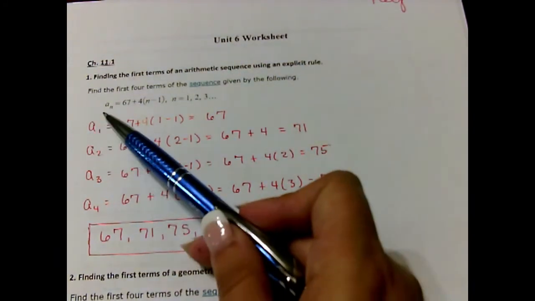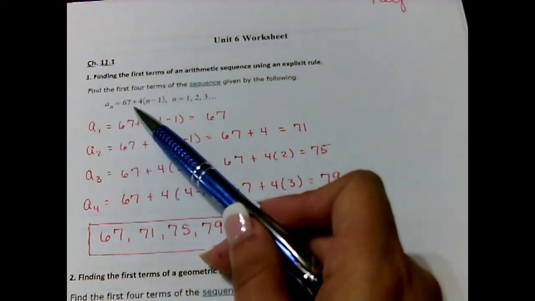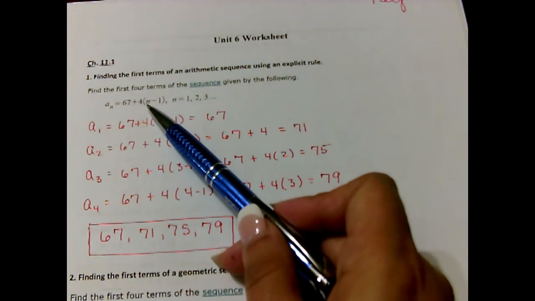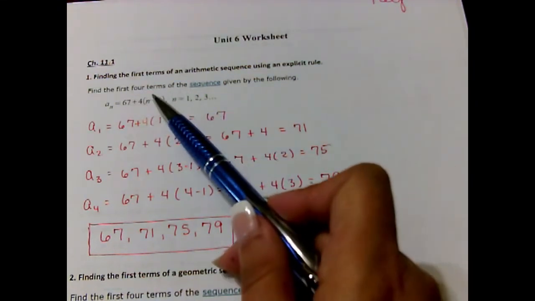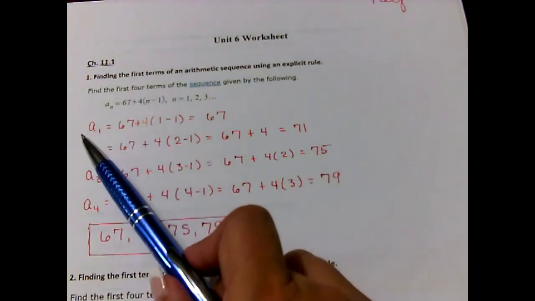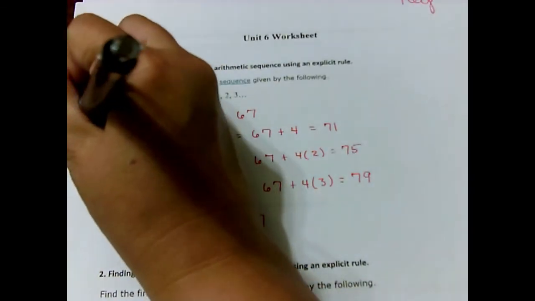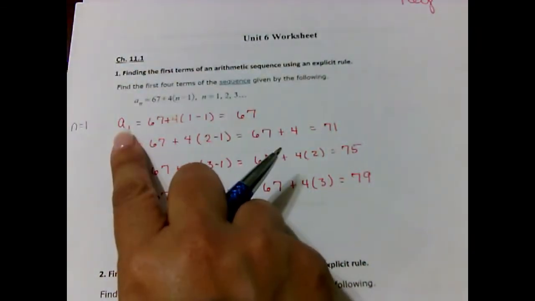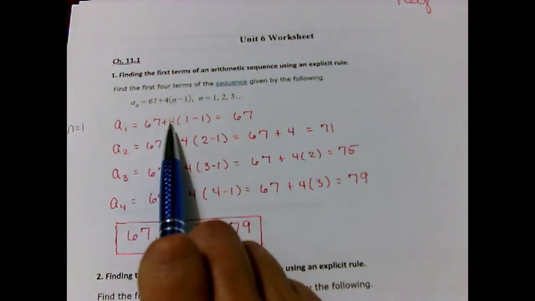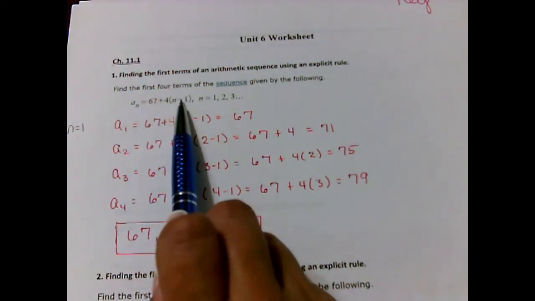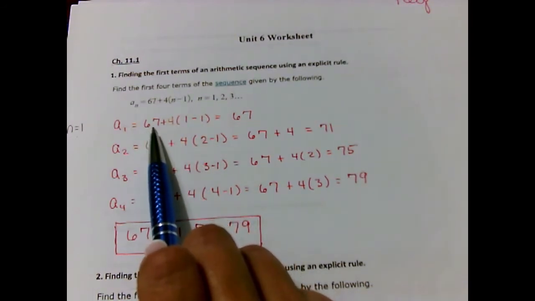All right, so here's our equation. A of n is equal to 67 plus 4, parentheses, n minus 1, end of parentheses. We're going to be finding the first 4 terms, so we start with n equal to 1. I didn't write n equals 1, but we can do that here. Then a of 1 is equal to 67 plus 4 times (1 minus 1). So this comes out to 0, and my answer is just 67.